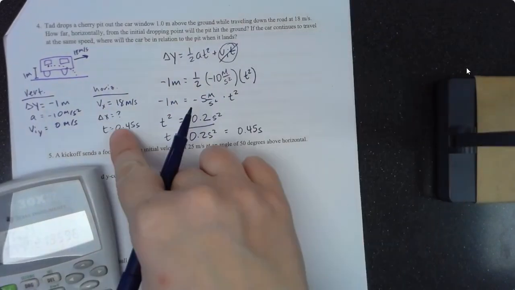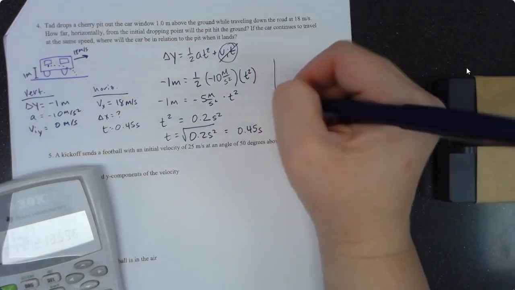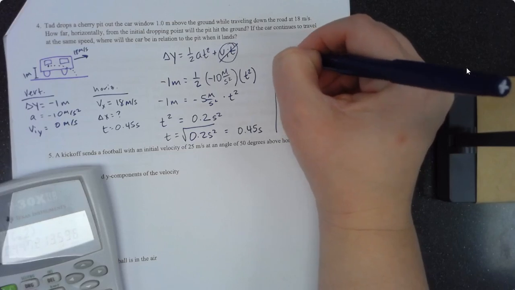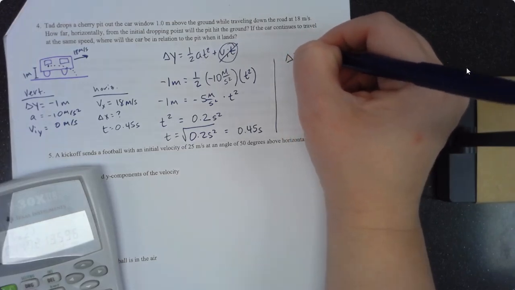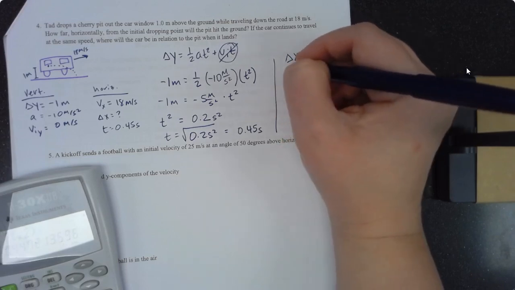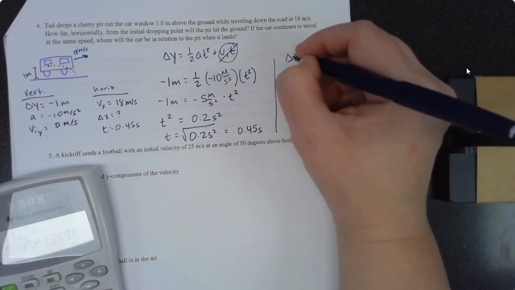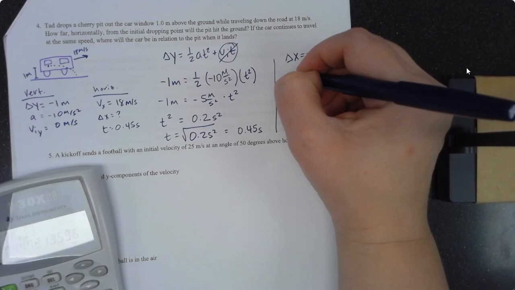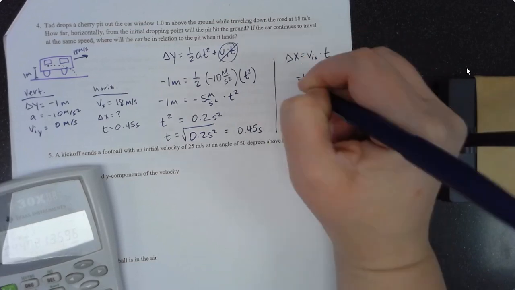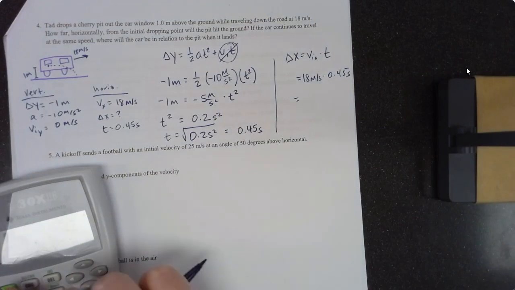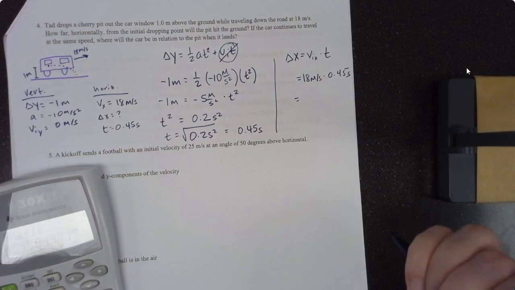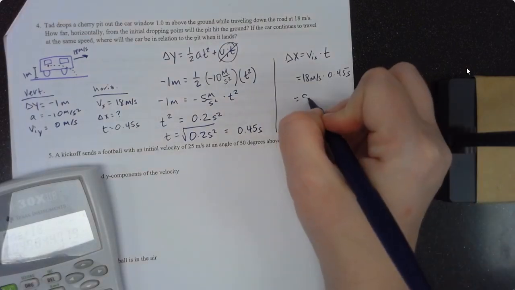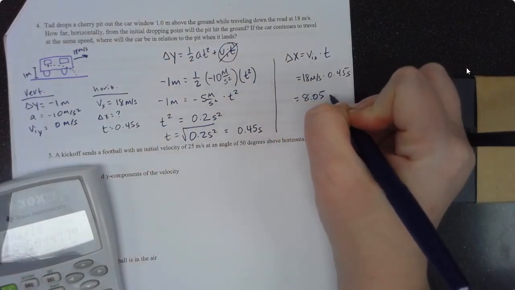So to find our distance, we're going to use our one equation for horizontal motion, which is that the displacement is equal to the velocity times time. And that's what we want to know. So we're going to take our 18 meters per second times our 0.45 seconds. I got 8.05 meters.